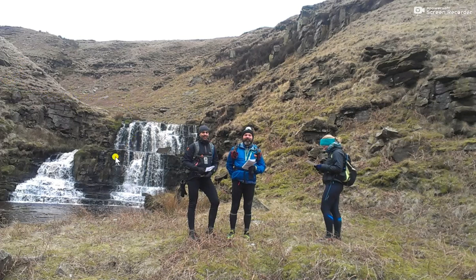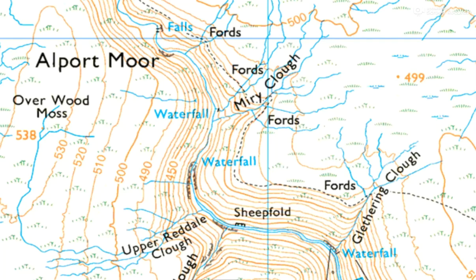And then the other thing to think about is the opposite bank of the river from where the photo was taken. We've got this steep ground going up, so it looks like the opposite bank is possibly higher than the bank that we can't see that for definite, but we can definitely see that to the left of that falls the ground rises. So let's have a look on the map then.